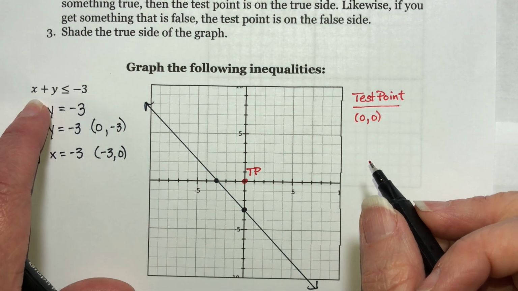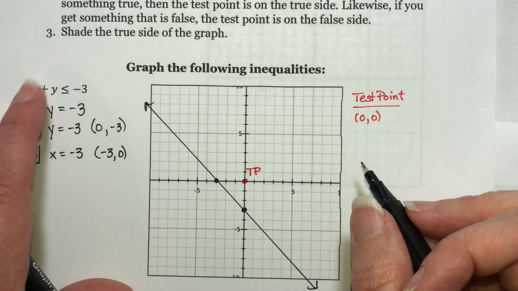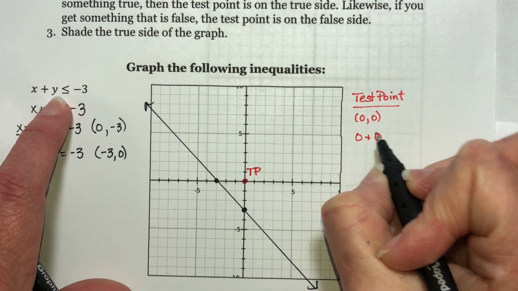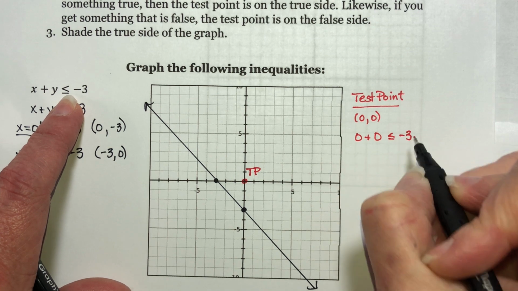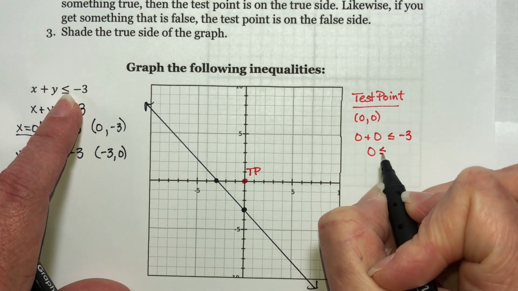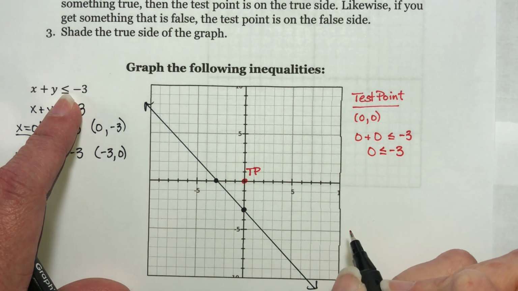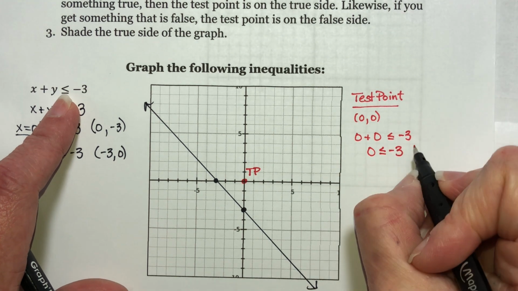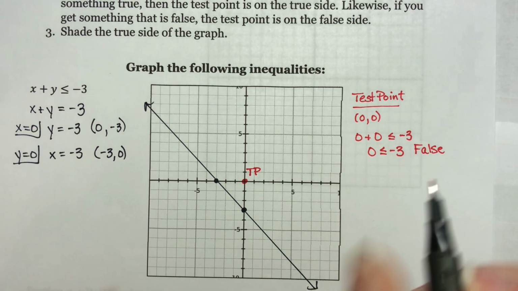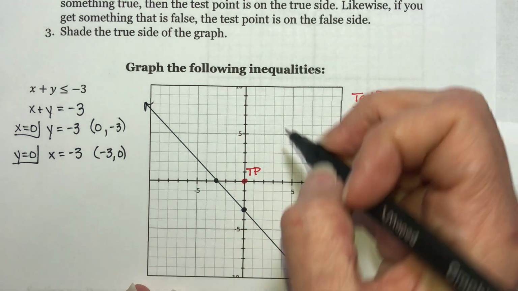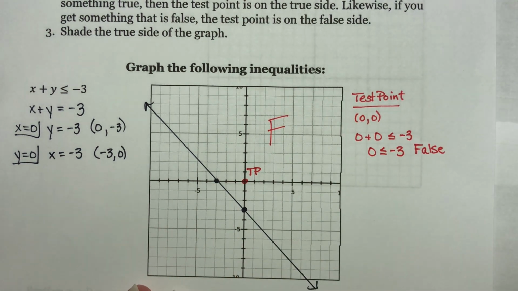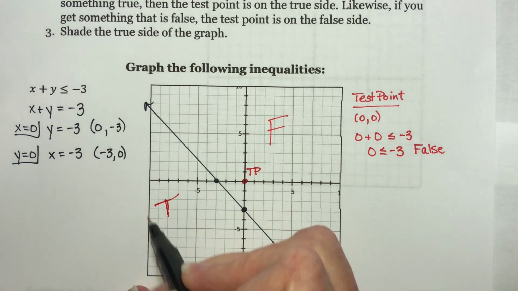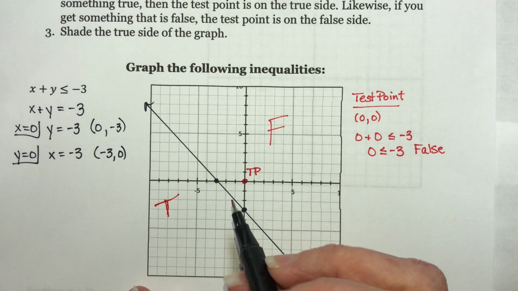And you want to plug it in over here and then ask yourself if what you get is true or if it's false. So if I plug in 0 for x plus 0 for y, that's less than or equal to -3. That gives me 0 is smaller than or equal to -3. And a negative number is never bigger than 0, right? So this is false. Since this was my test point and it was false, this whole side is false. So this whole side is true. That means any point I plug in over here will work.